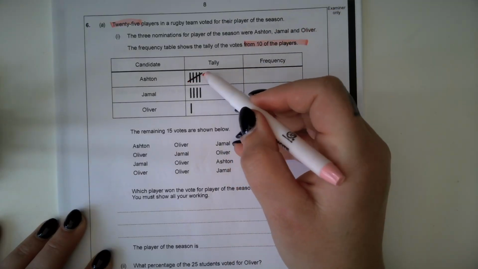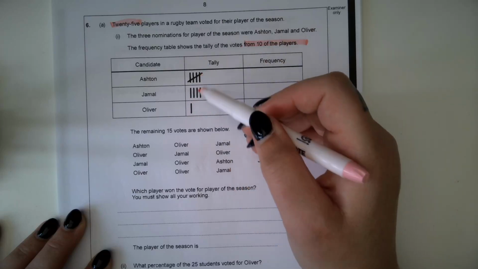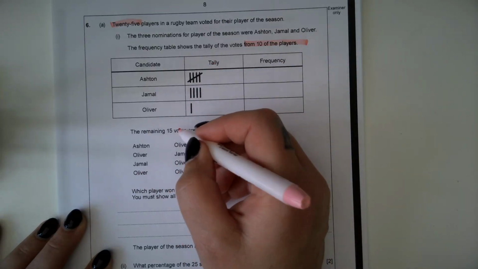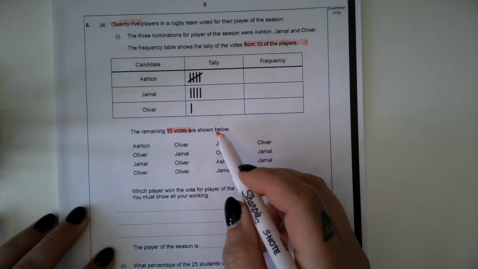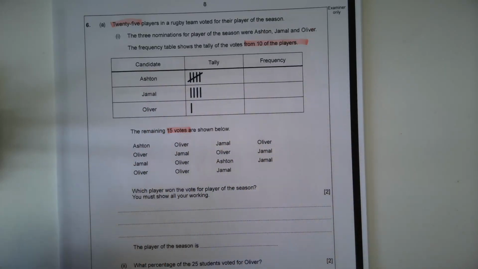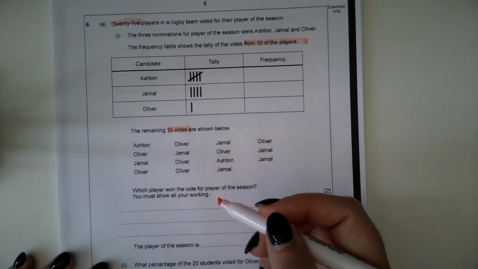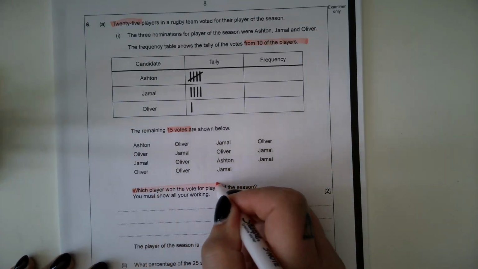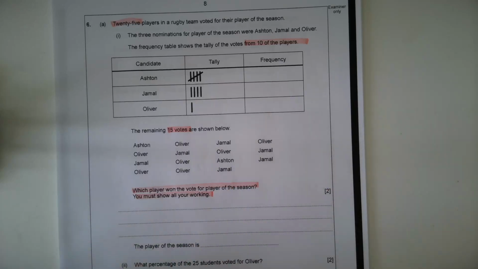Okay, so 5, 4 and 1, 10 of the players so far. The remaining 15 votes are shown below. So these are the candidate that the other 15 people have voted for. Which player won the vote for player of the season? You must show all your working.